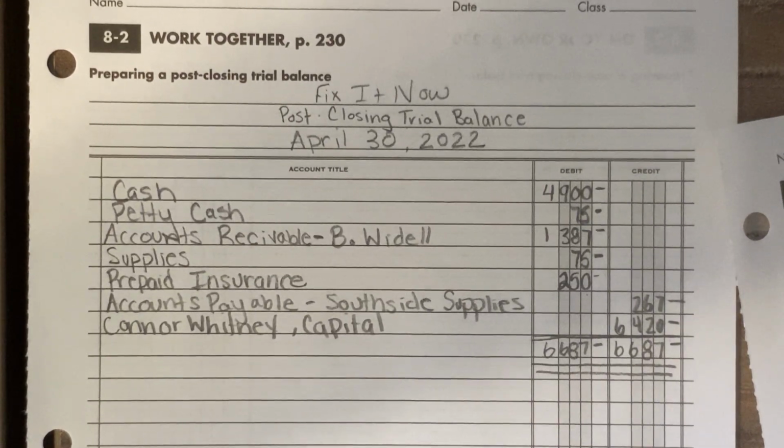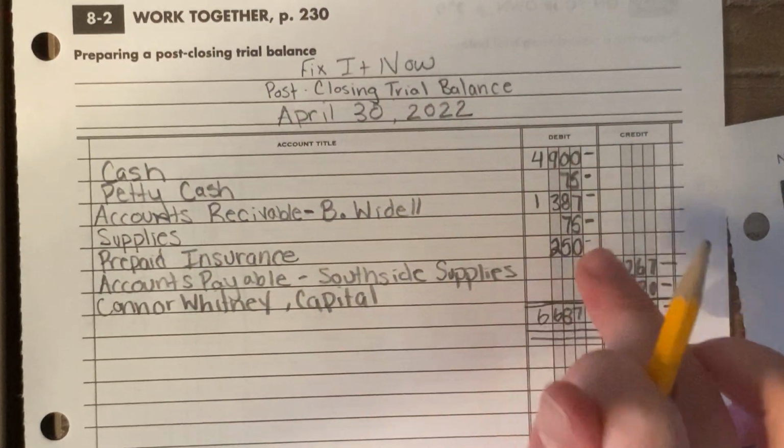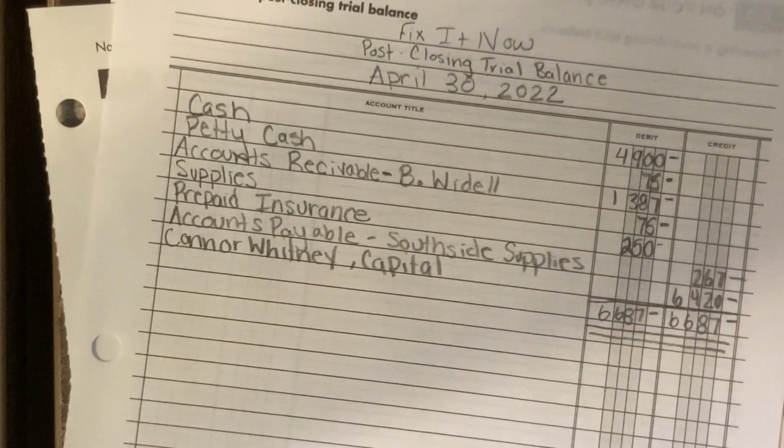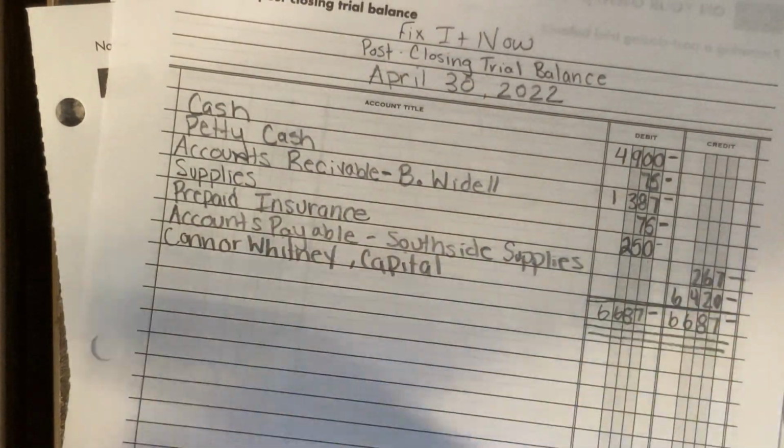There you have it. You prepared a post-closing trial balance. Now you can look at your information, see your updated accounts, and not have to flip through your general ledger to try to find this information. You have it all written out for you. Okay, good luck.